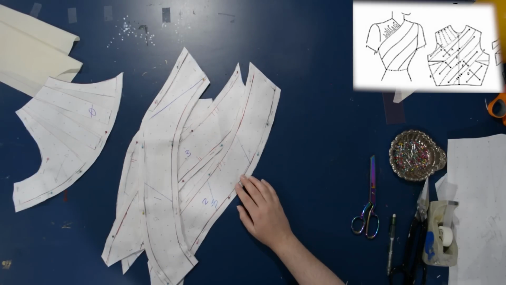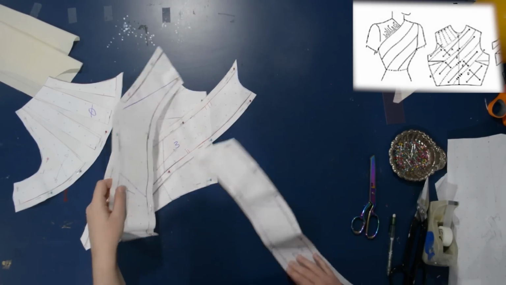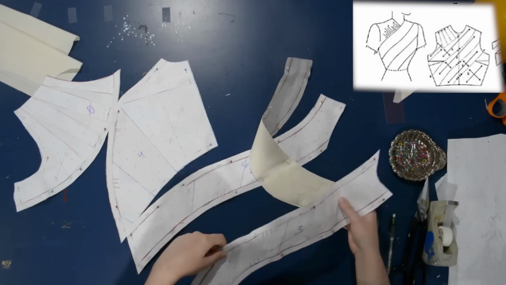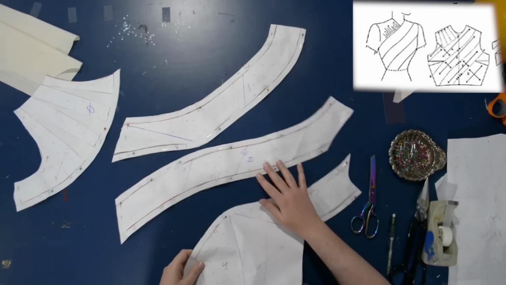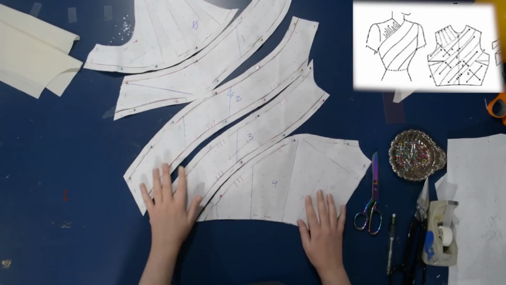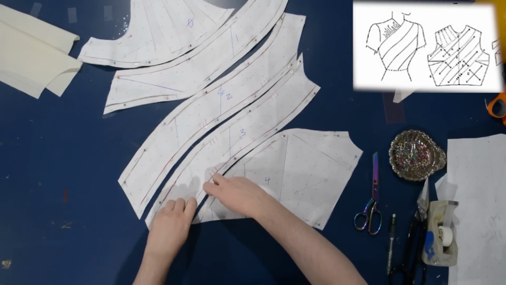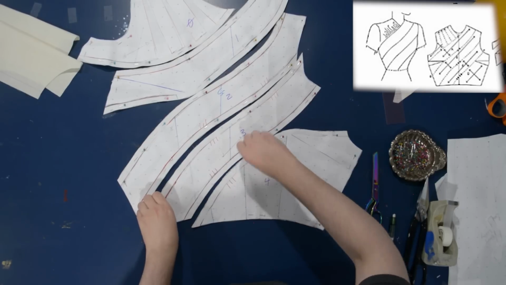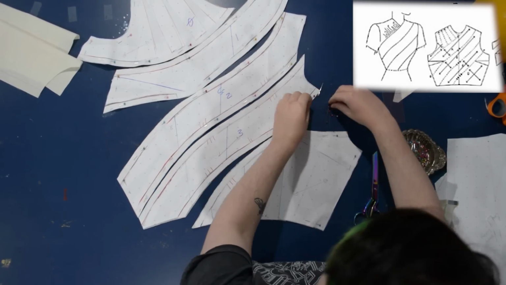Anyway, so I have all my pieces cut out now, and I can start to figure out how these are going to go back together. This is why I numbered them, because you could see how it would be easy to kind of get turned around. Alright, this is all going to go back together like this. And you can start to understand why the notches are important, because I'm going to mark them with pins, and then I'm going to match those pins up to one another.